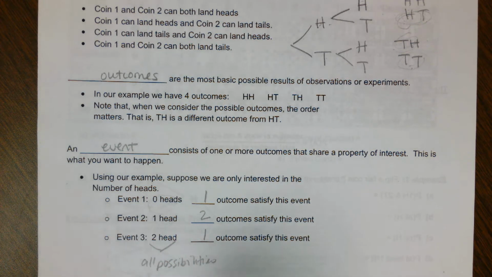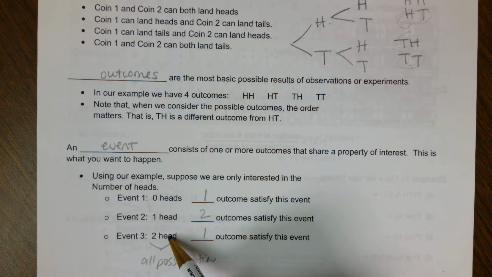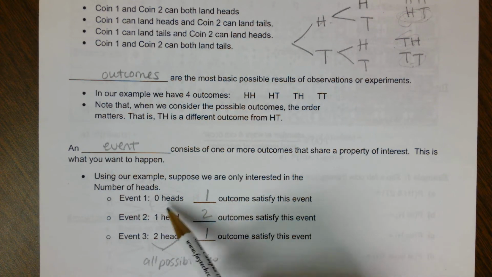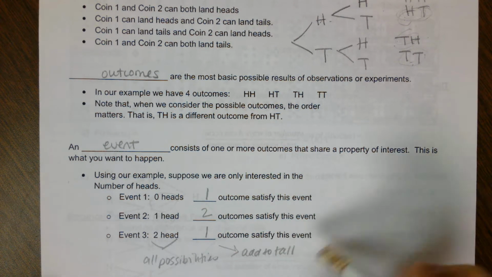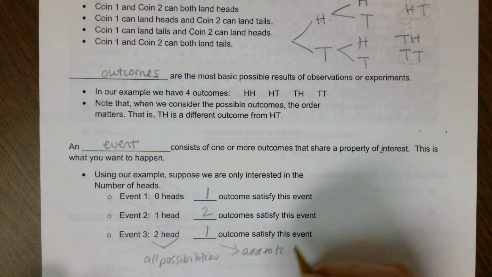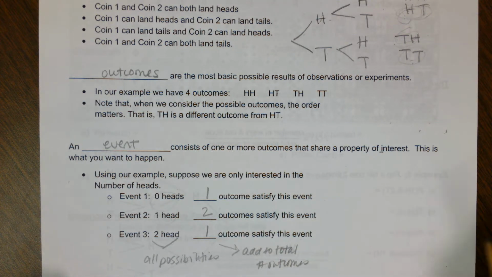You can talk about tails, or having different ones on each coin. But if you're talking about the number of heads, all 3 of these encompass it. This should add up to your total number of outcomes, which they do. 1 plus 2 plus 1 is 4.